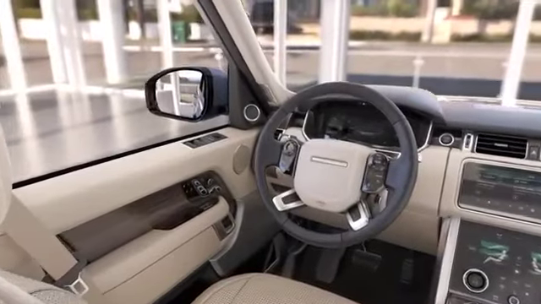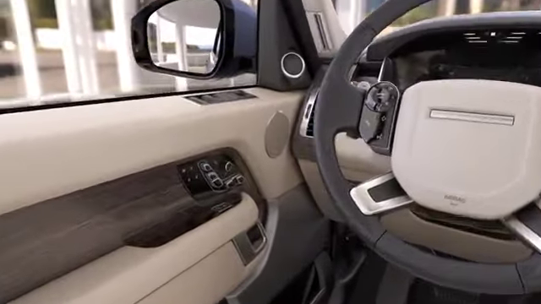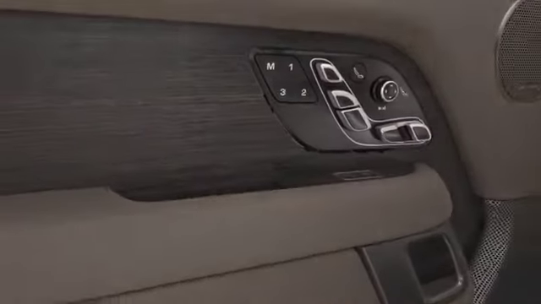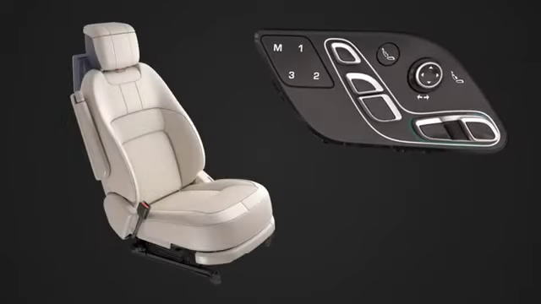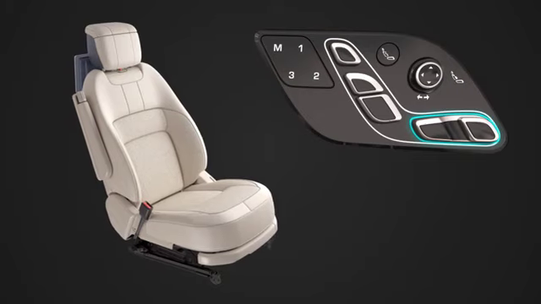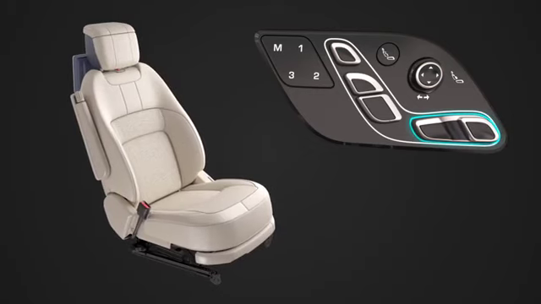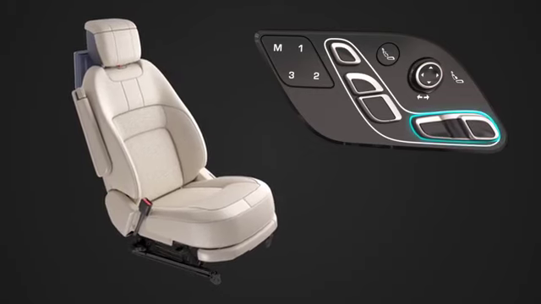To adjust the front seats, use the controls located in the front door panels. The long switch at the lower edge of the controls is used to set several positions. To move the seat forwards and backwards, move the switch forwards and backwards. To adjust the seat height, move the switch up and down.